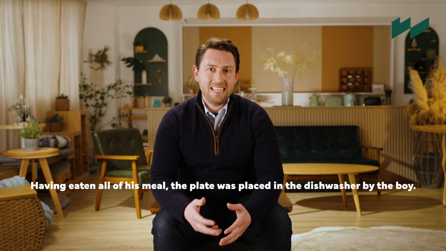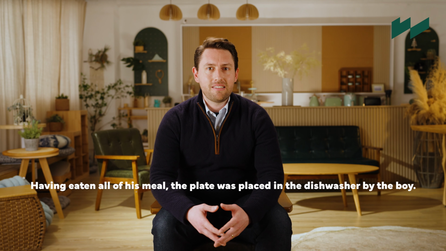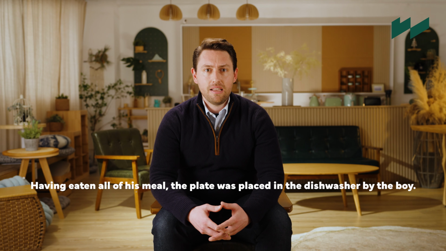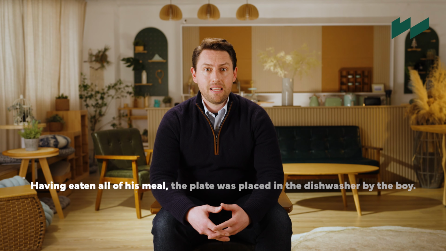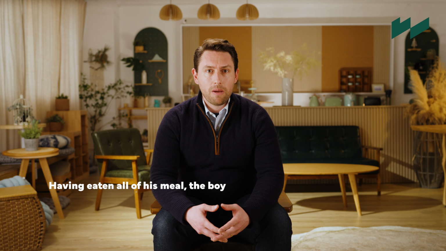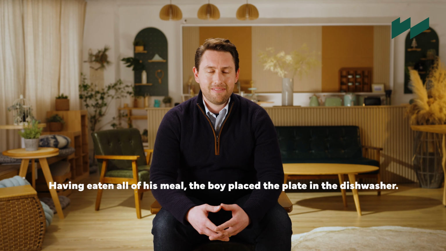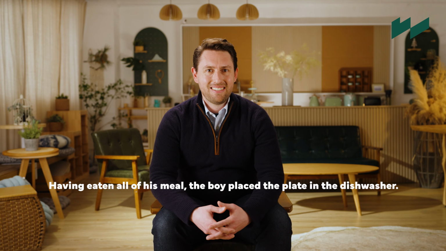Thankfully, though, there is an easy fix. We just rearrange the syntax of the main clause in the sentence so that we place the boy right next to the modifier, like so. Having eaten all of his meal, the boy placed the plate in the dishwasher. That's so much better. These two major rules, SVO and modifier placement, will get you a long way down the road toward perfect syntax in English.